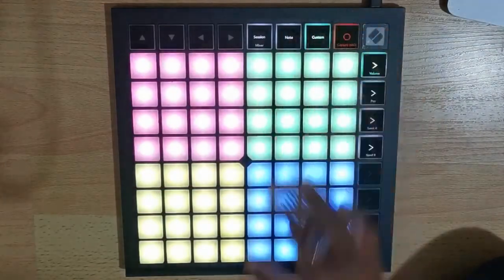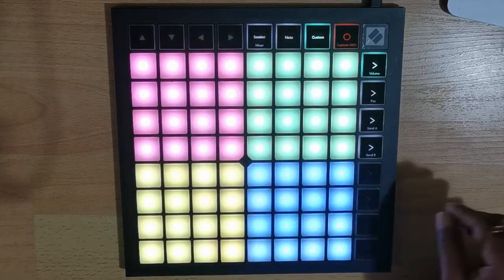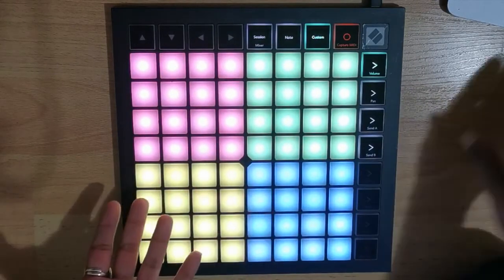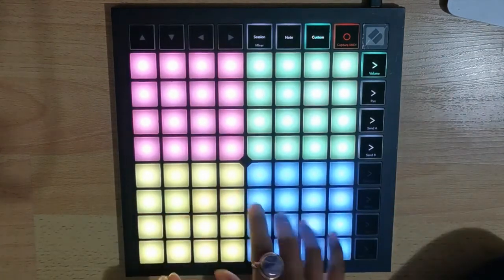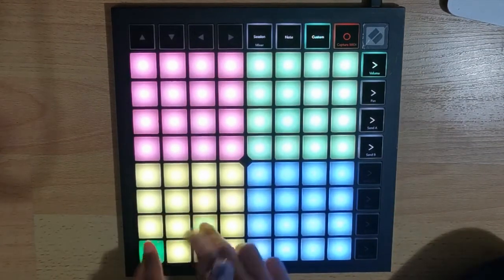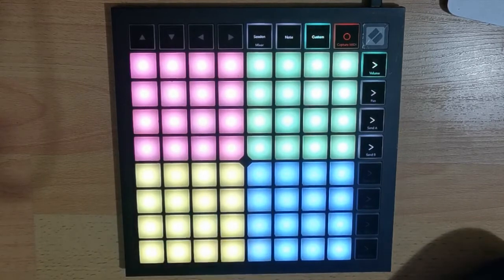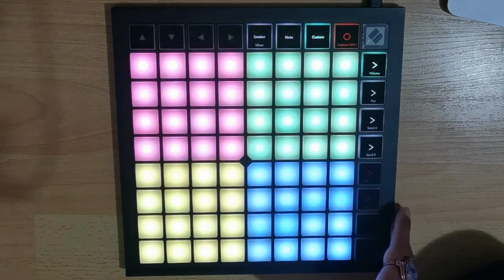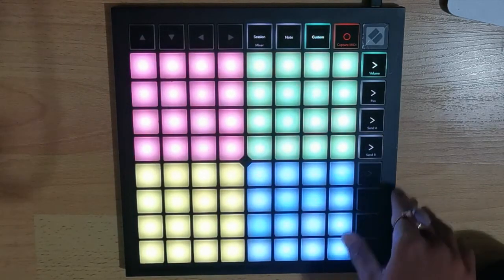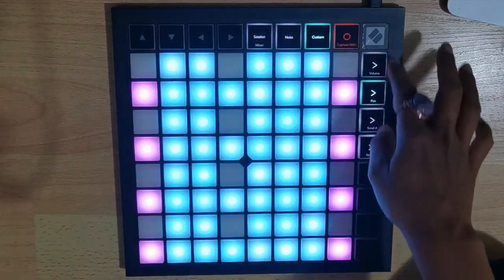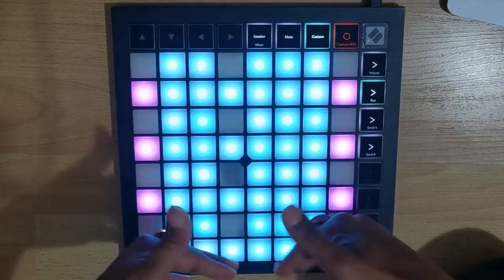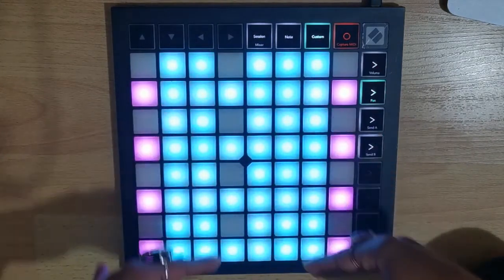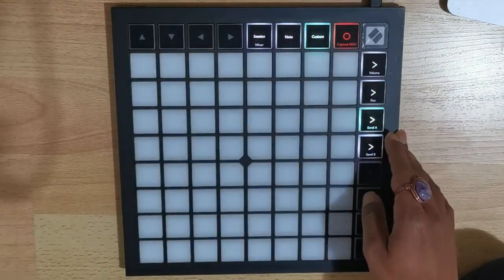And then the other thing is custom. That is set up like a drum rack. If we go into this, it's set up as a drum rack. But you can really easily change what custom mode does. In your custom mode, you have your drum rack and your note mode with 4 different octaves stacked on top of each other. And then you've got 2 separate pages as well.